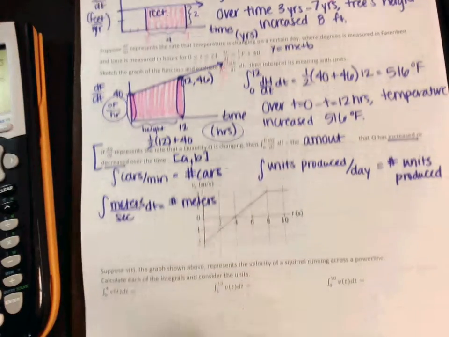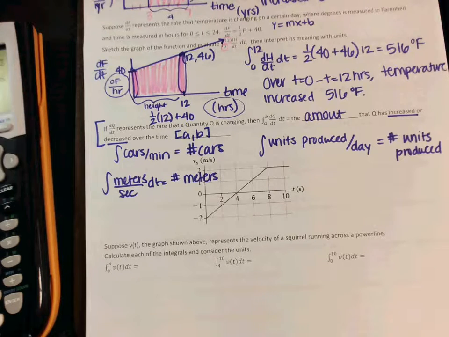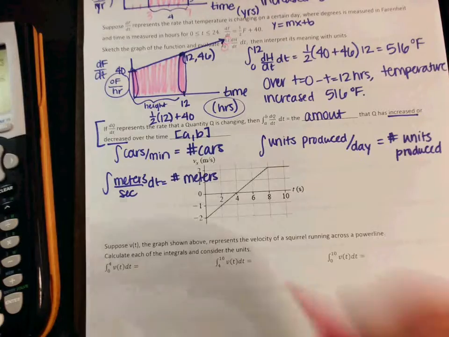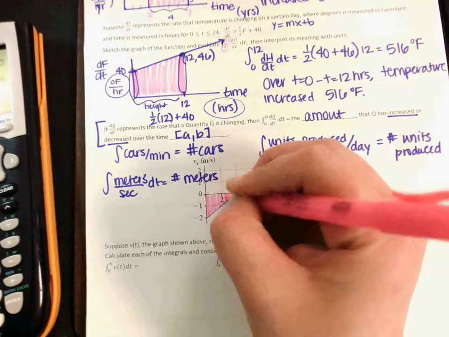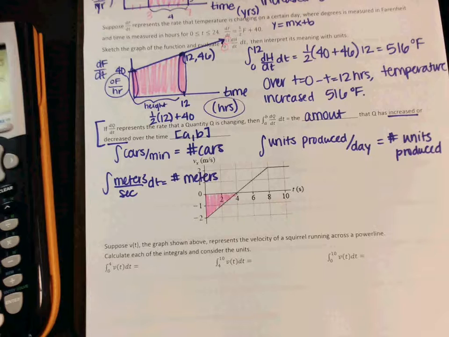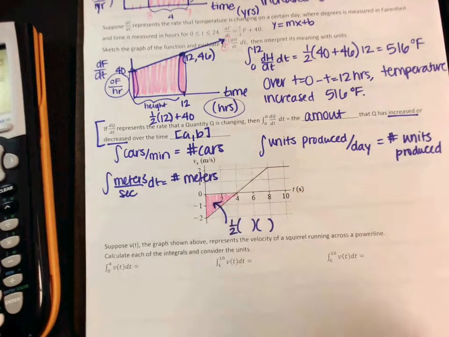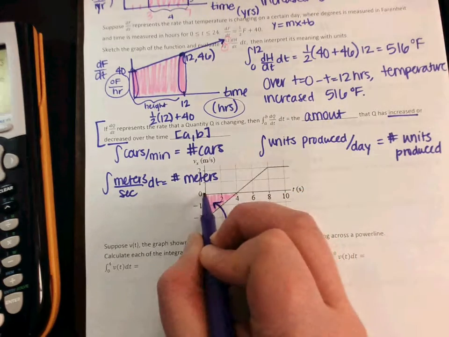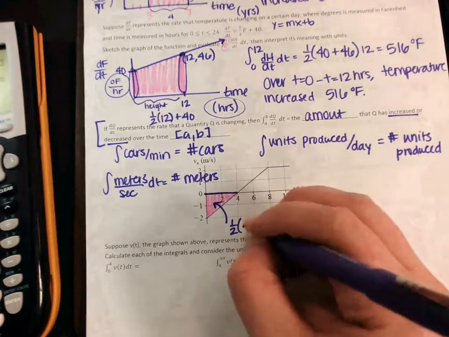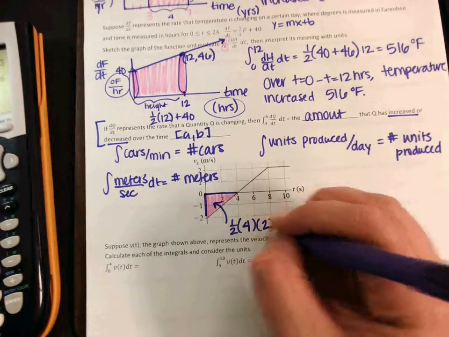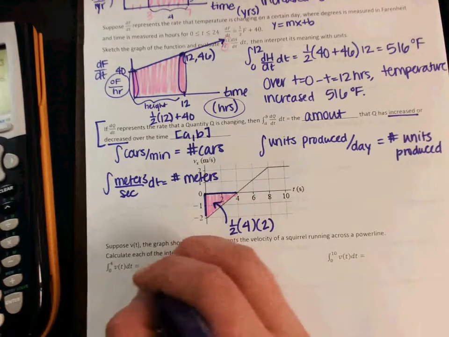Okay? So integral 0 to 4. Okay, where am I going to shade on my graph for 0 to 4? Above or below? Okay, below. Now, this is the first one we've done today where it's been negative. So remember, your area is not negative, but your integral will equal negative whatever that area is. So what is your area for that triangle? 1/2 base times height. What's my base? 4. What's my height? 2. 4 times 2 is 8. Cut it in half. 4.